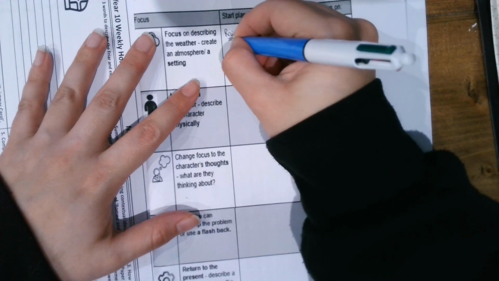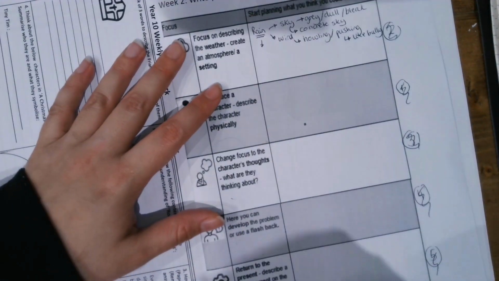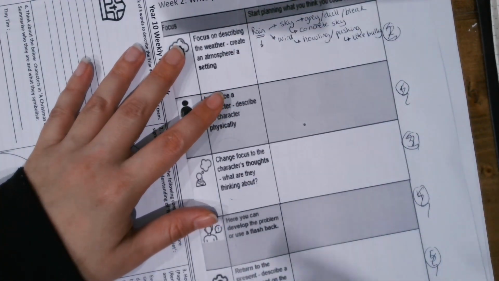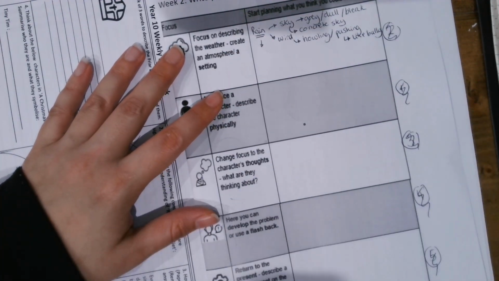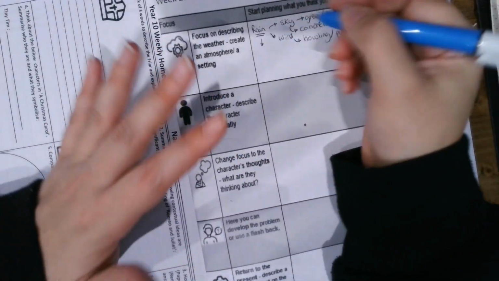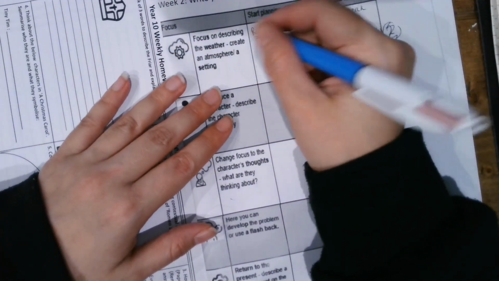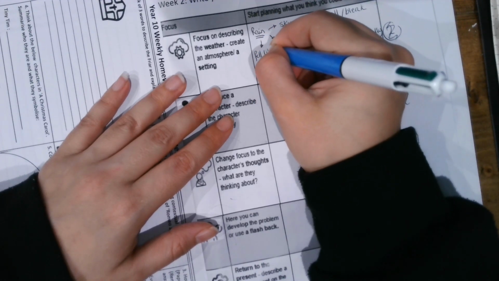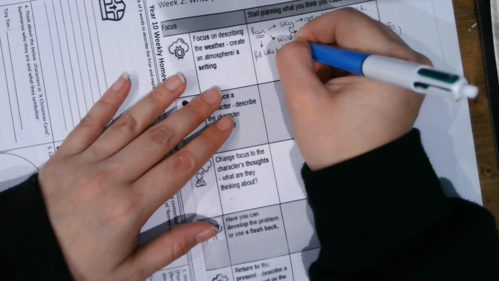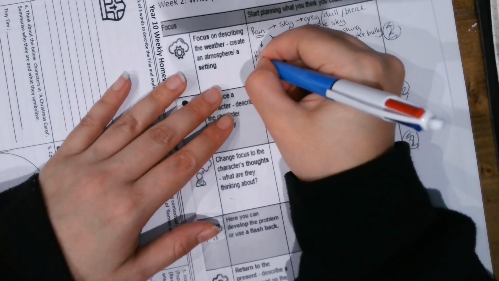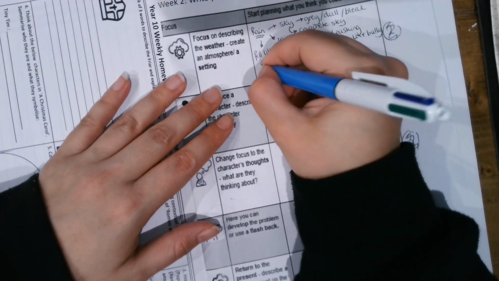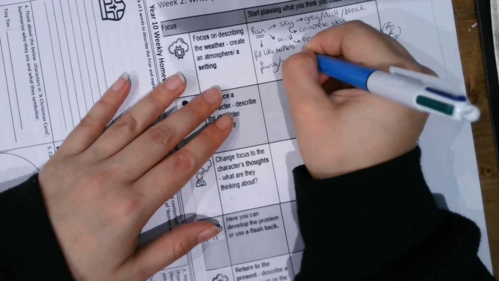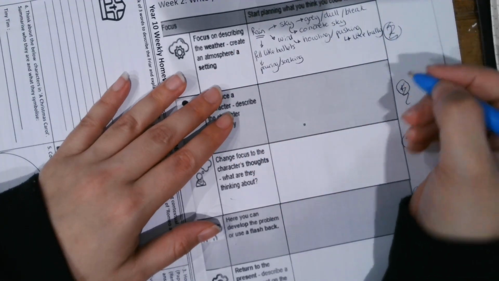So I've got the sky, the wind, and then of course I've got the rain, and I'm going to describe the way that the rain looks, and the way that the rain kind of falls down. So depending on how harsh I want the rain to be, or how light I want it to be, that really affects the language. So I might say the rain fell like bullets. So that might make the rain sound really harsh. I might talk about it pouring and then soaking everything in its path.